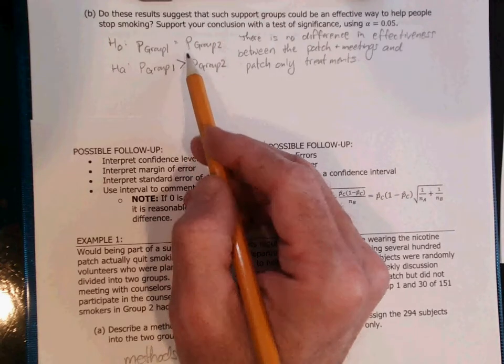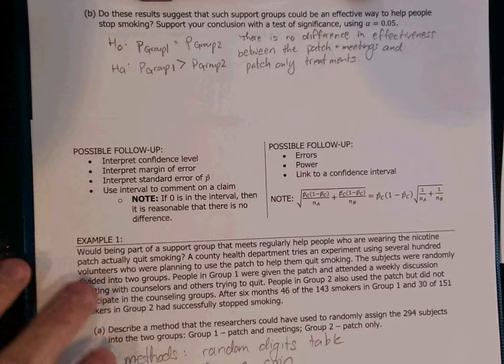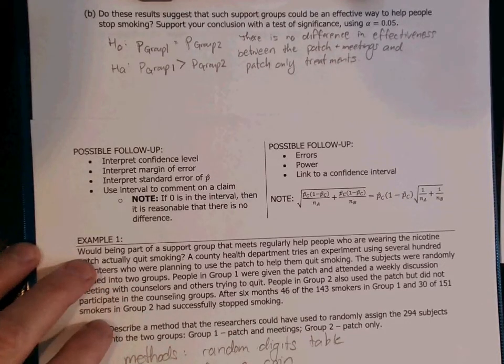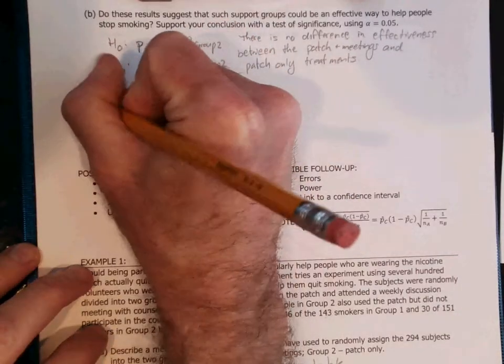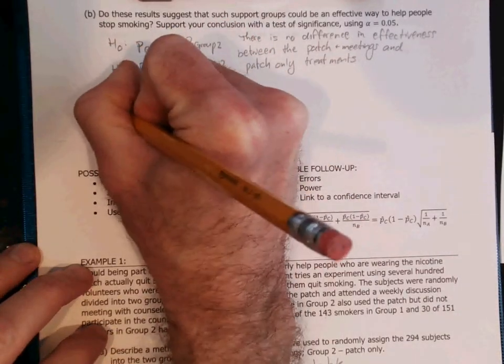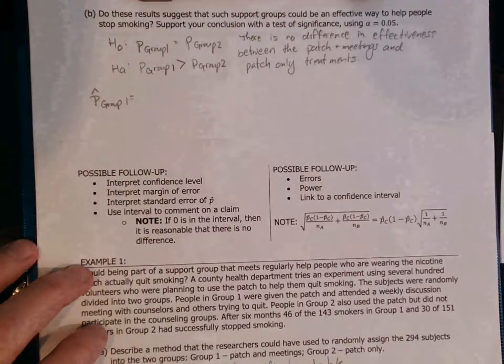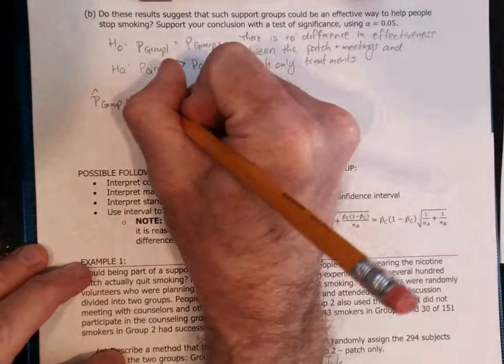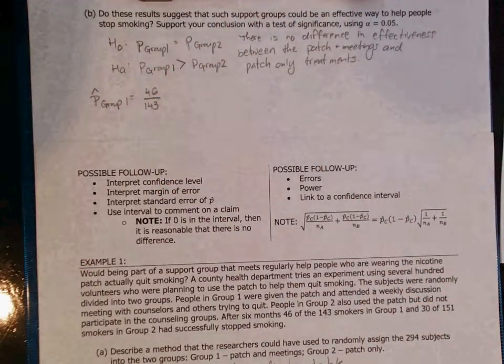Now before I do the checks, I do have to show some calculations. The first is p hat for group 1, and I want to show this. This is 46 out of 143, which is 0.322.